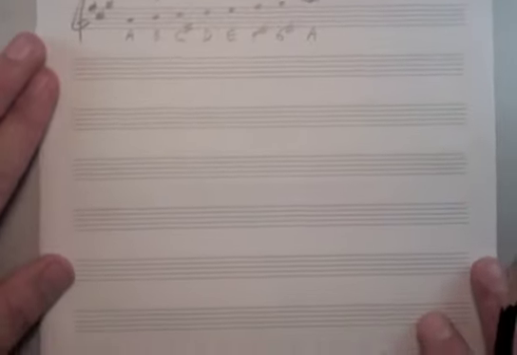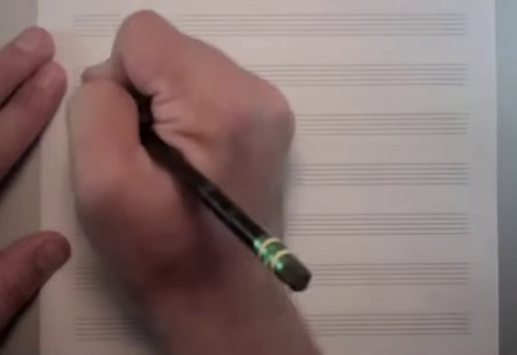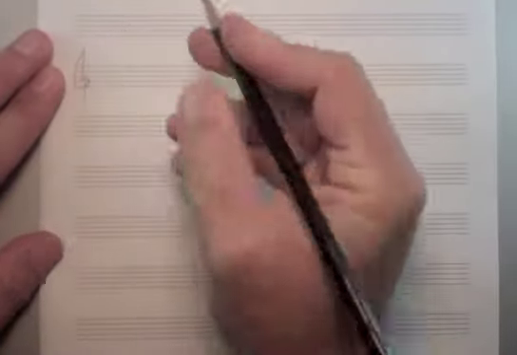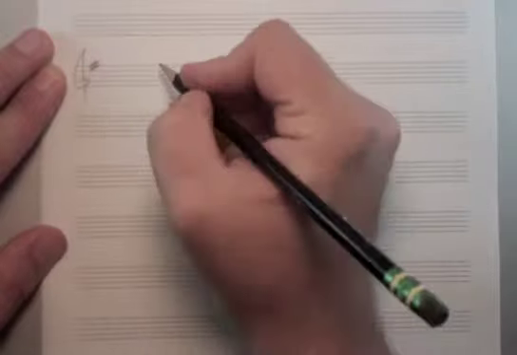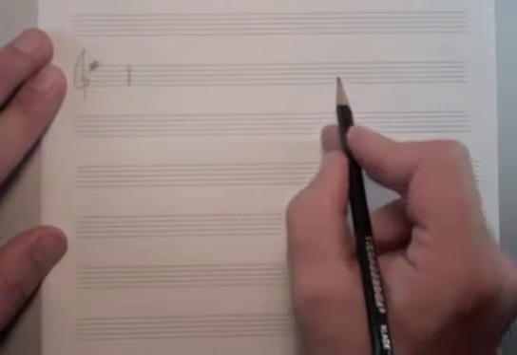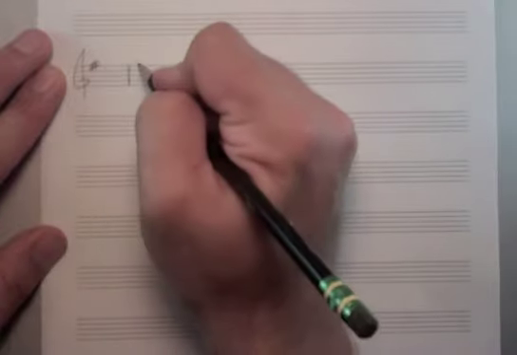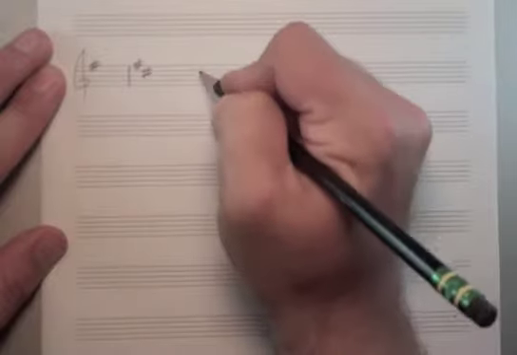I'm going to move my page up. Let's just get out of that A major world. And so if we write down the key signatures, the first sharp in a key signature is F sharp. I'm going to put dividing lines between these, and I'm going to write all of the key signatures of sharps. So the next one is F sharp, C sharp.